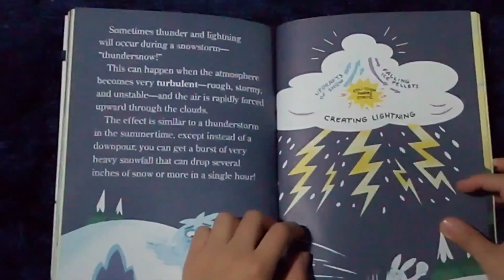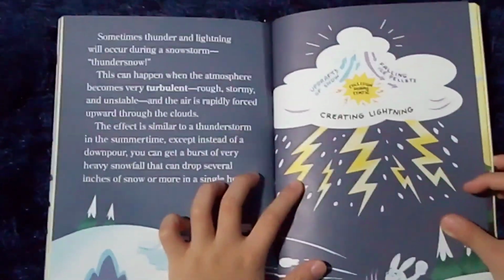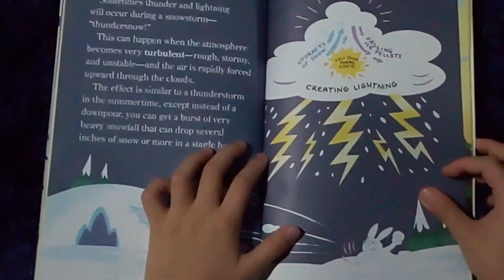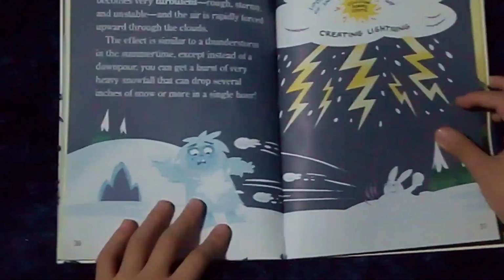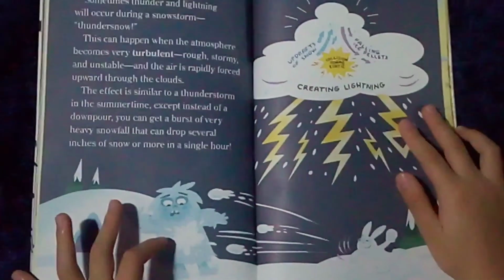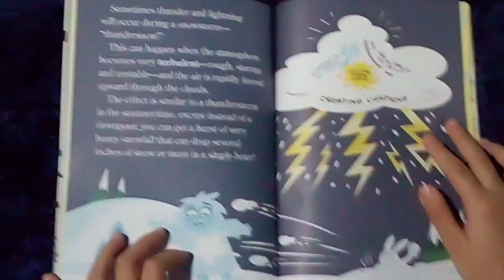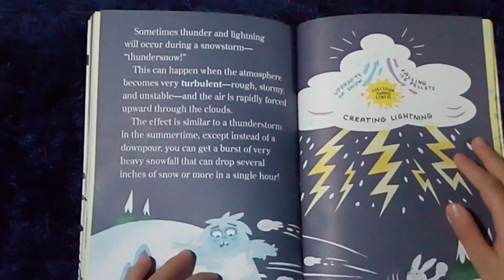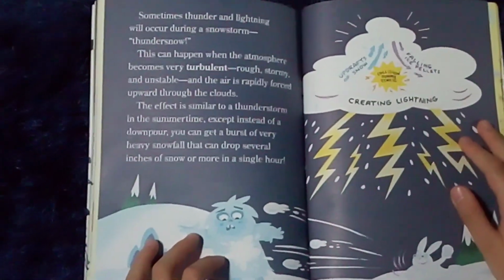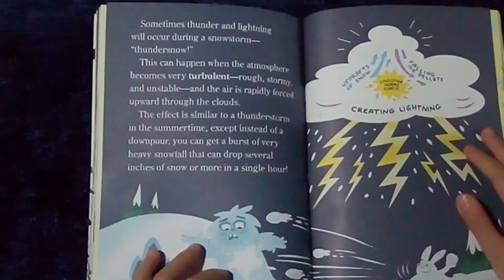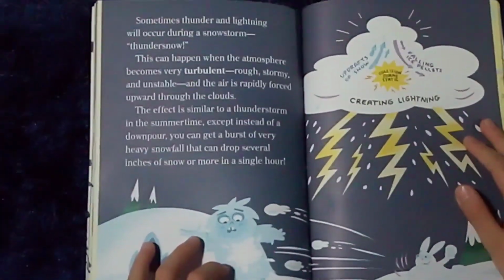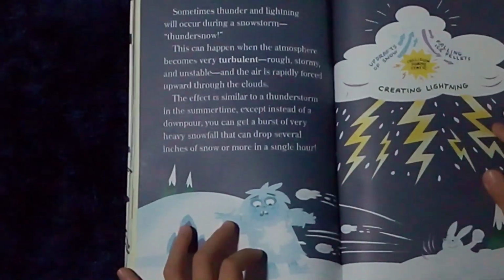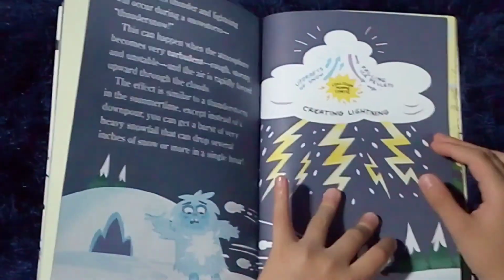Sometimes thunder and lightning will occur during a snowstorm. Thunder snow! This can happen when the atmosphere becomes very turbulent, rough, stormy, and unstable, and the air is rapidly forced upward through the clouds. The effect is similar to a thunderstorm in the summertime, except instead of a downpour, you can get a burst of very heavy snowfall that can drop several inches of snow or more in a single hour.